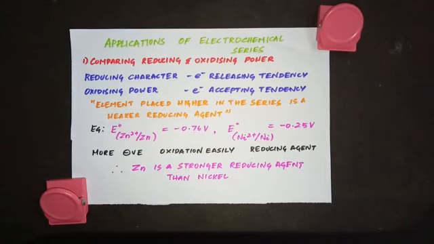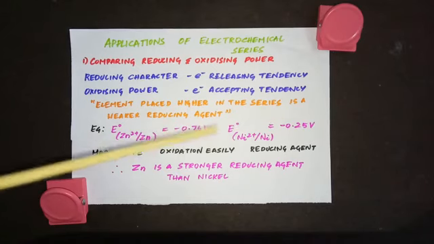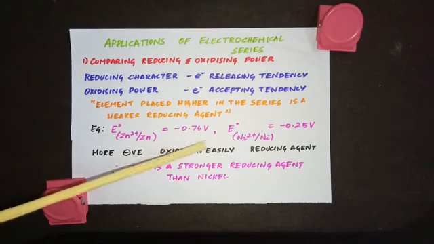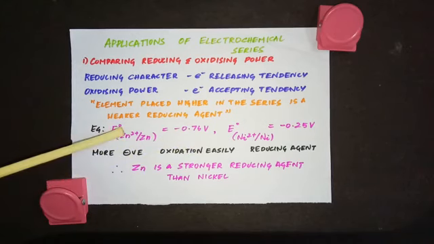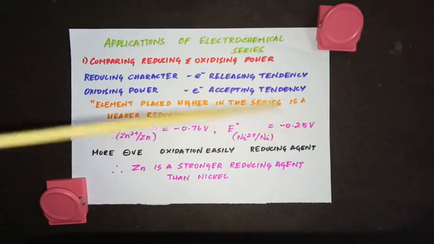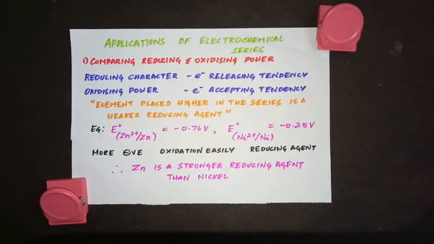I've told you, a smaller E naught value, which means a more negative value, can undergo oxidation easily, so it can act as a better reducing agent. Comparing these two values, which is the lesser, more negative value? Minus 0.76. So zinc is a stronger reducing agent than nickel. This is how we compare standard electrode potentials to find out the reducing and oxidizing power of the given species.